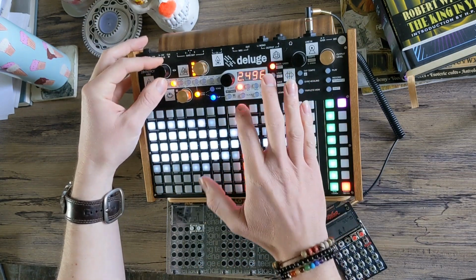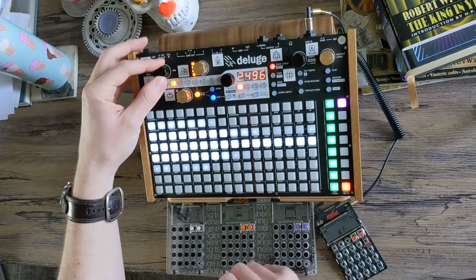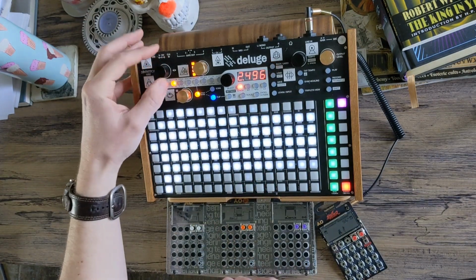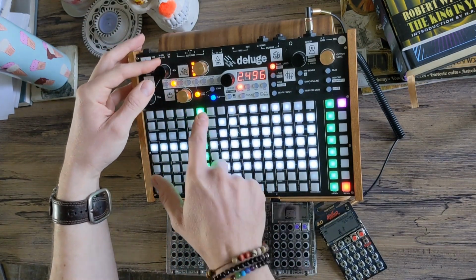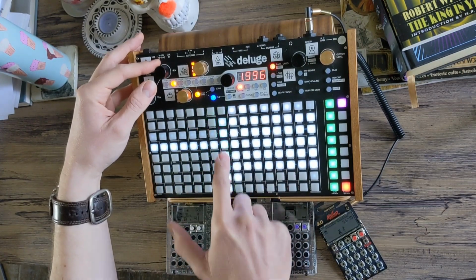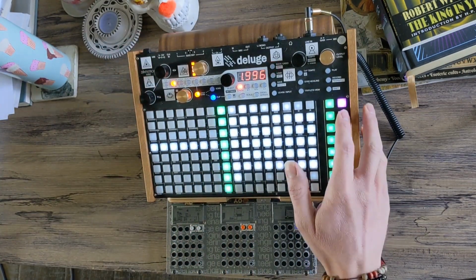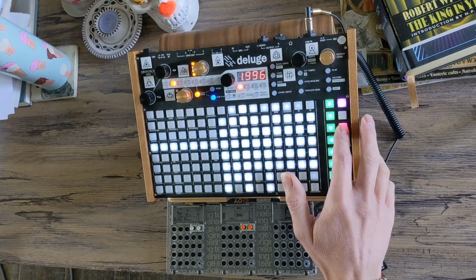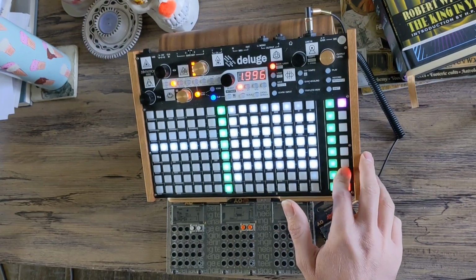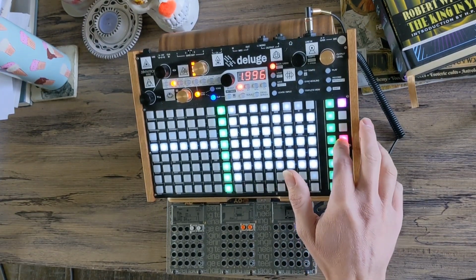I can now move my red, which is my end, closer, and go to the left and get my start right on the start of that waveform. So now if I audition, and that's what we're looking for.